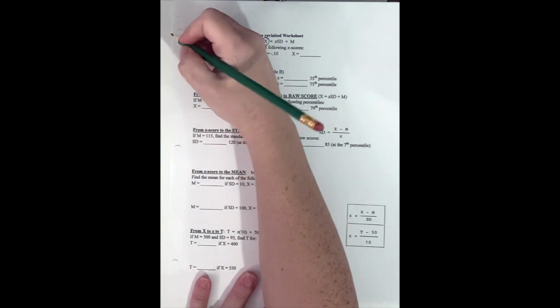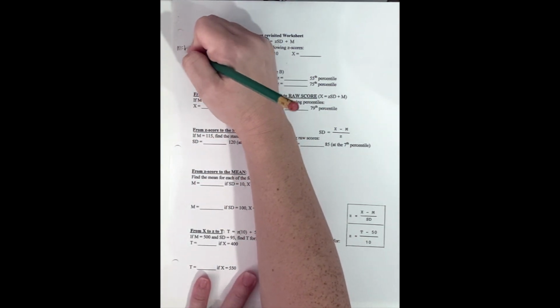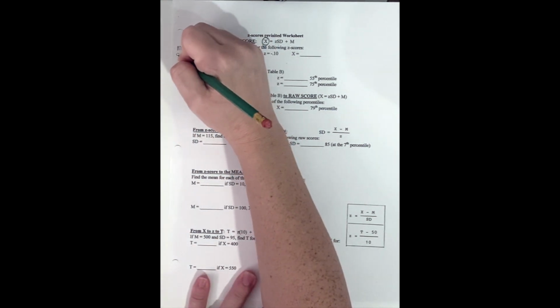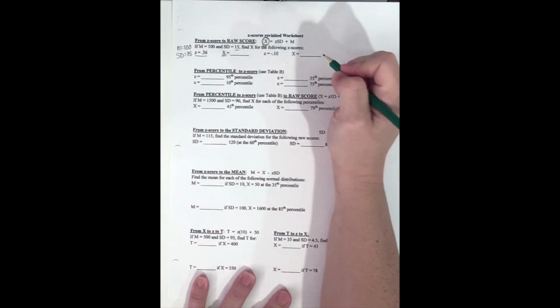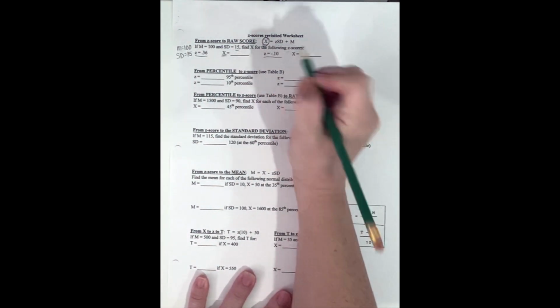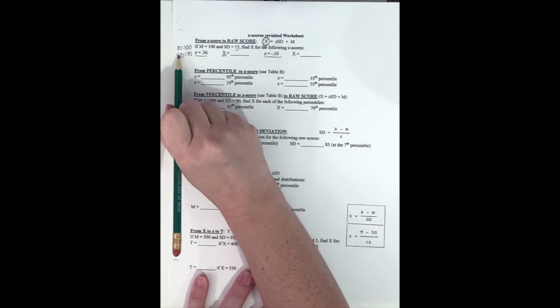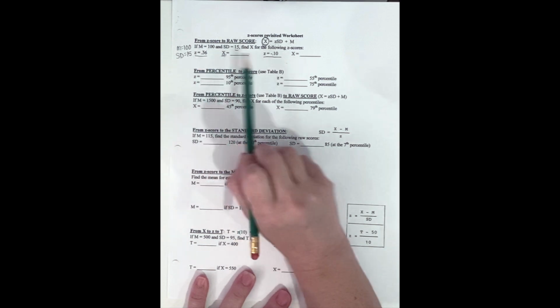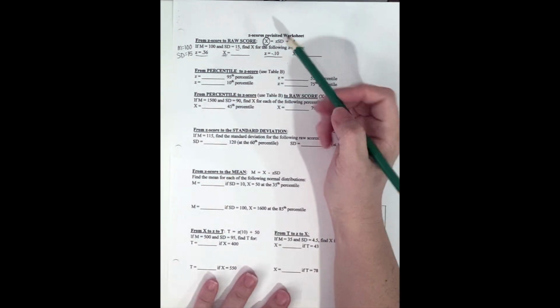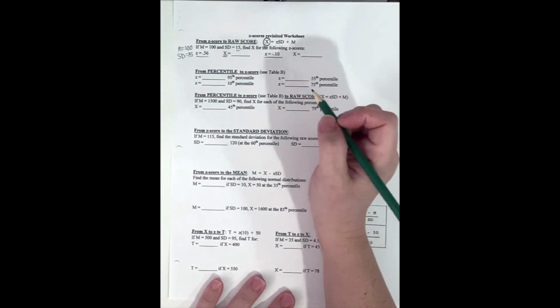To solve for x, the puzzle pieces we're going to need are the mean. I'm going to write that off to the side here so I have that info. And the standard deviation is going to be 15. And then I have a z-score here, and for this other problem, I have a different z-score. So I'm going to use this mean and this standard deviation to get the raw scores for these two z-scores. In order to do that, I need to solve through this formula.